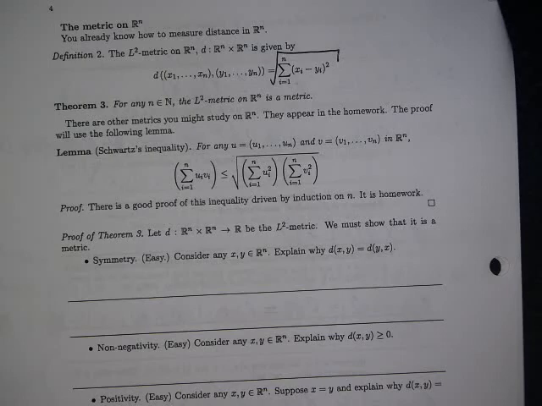And I mean, one strategy is inducting on that natural number n. If you write down what both sides are when n is equal to 1, you see that it's just true. But let's not worry about the proof of it. Let's use that and prove that the standard distance function is actually a metric.